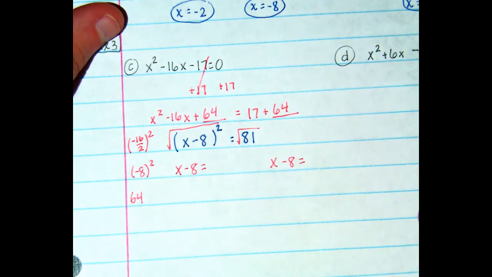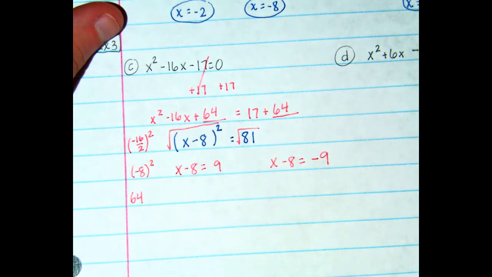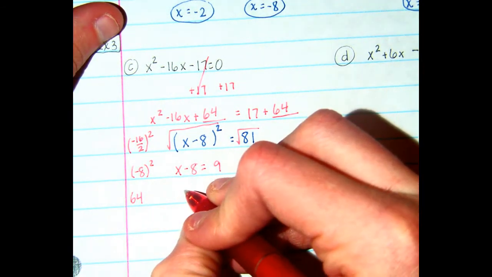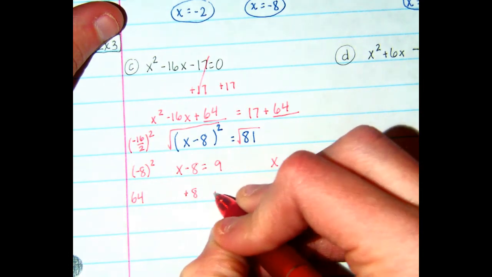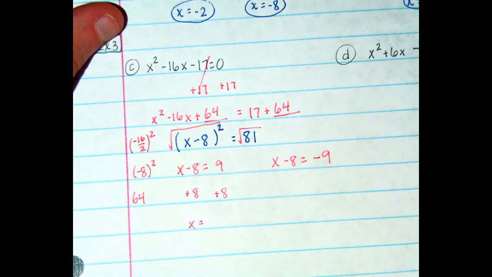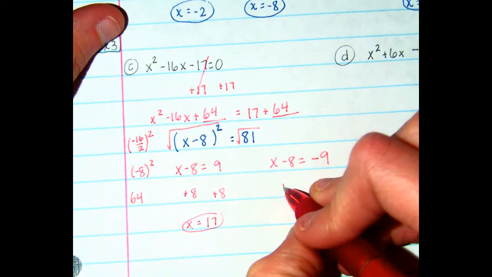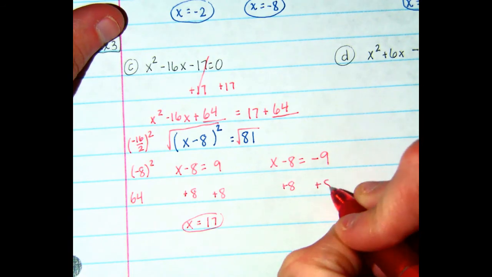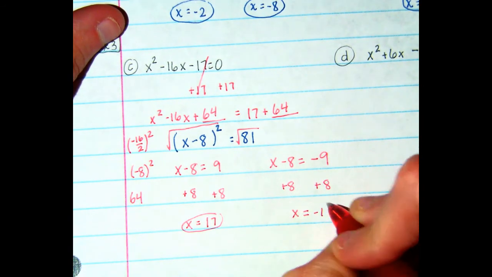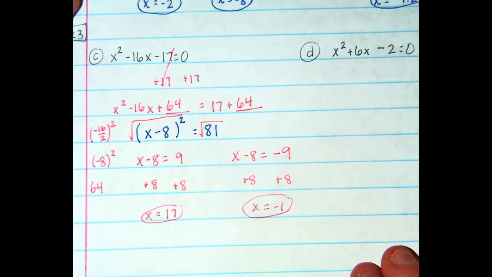What's the number? And then what's the last step there? Add 8. What is 9 plus 8? 17, okay. And add 8. What is negative 9 plus 8? Negative 1. Great. Try letter D.